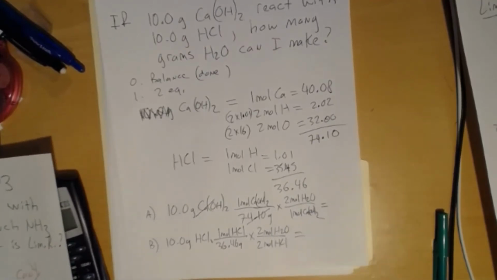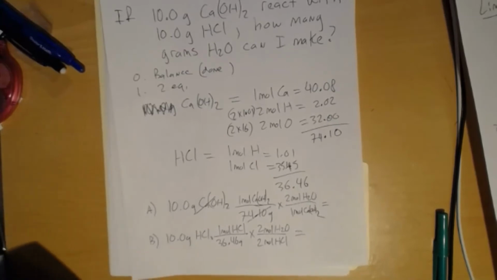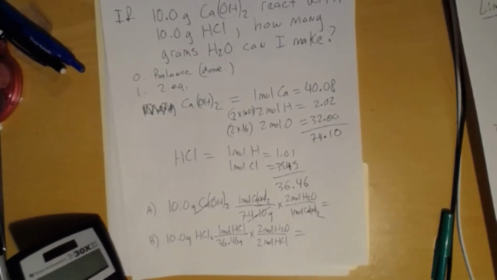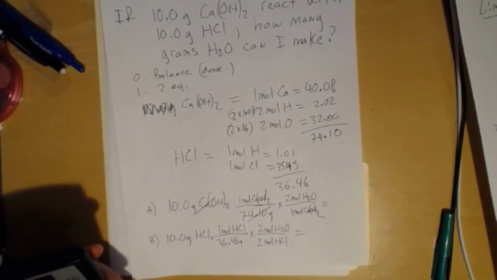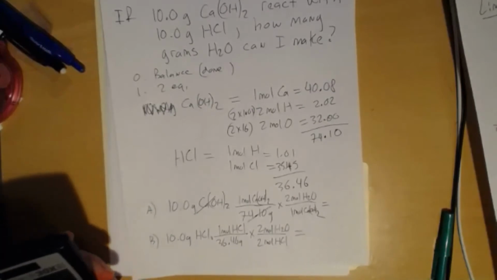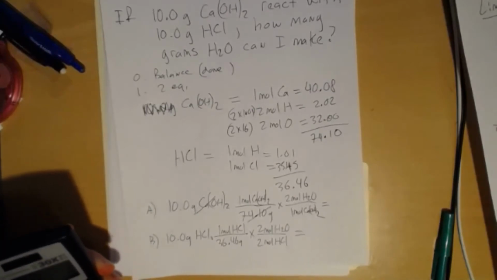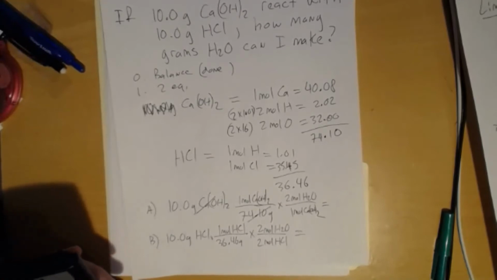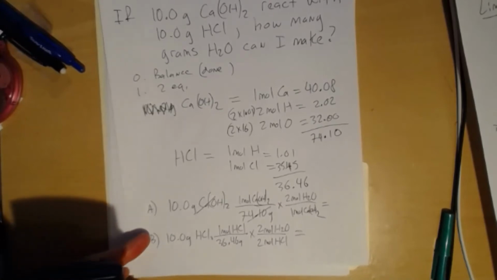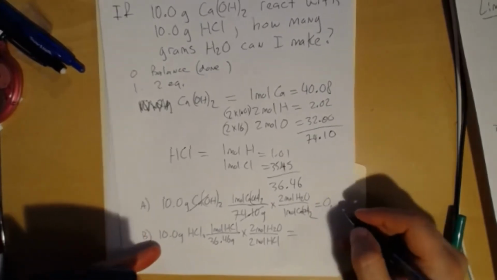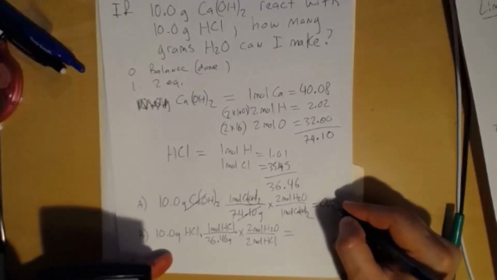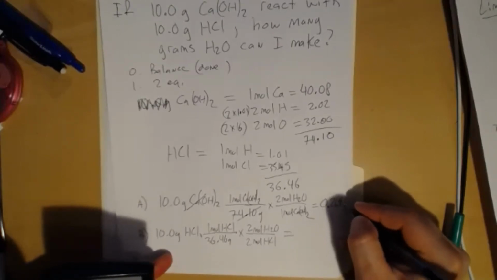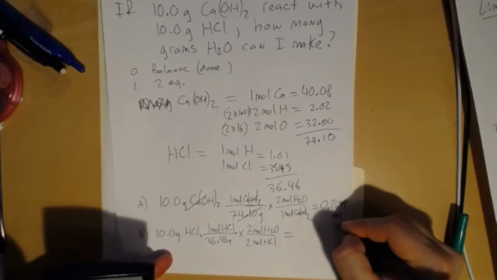Okay, so then it's time to do the calculator. The calculator says, for the first one, 10 divided by 74.1 times 2. So this one here is 0.2699 moles of water.